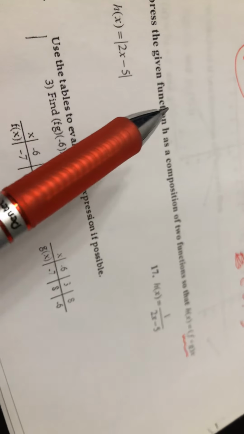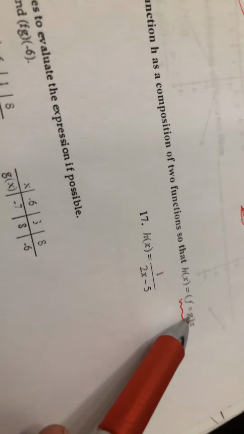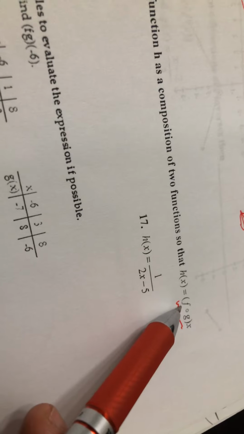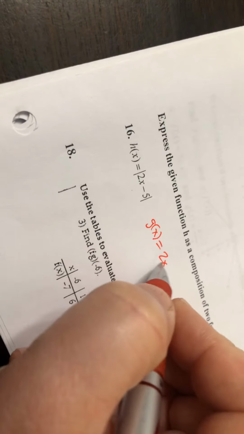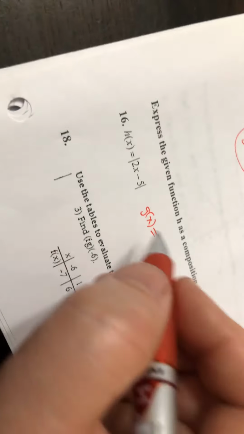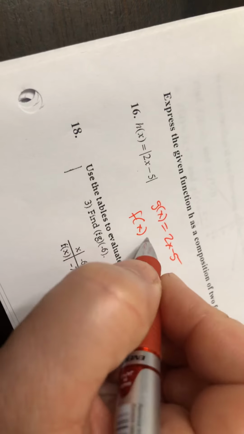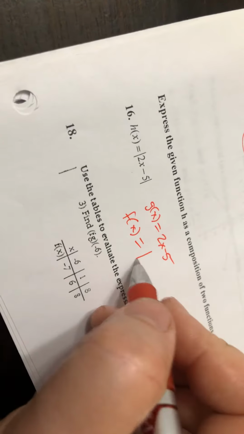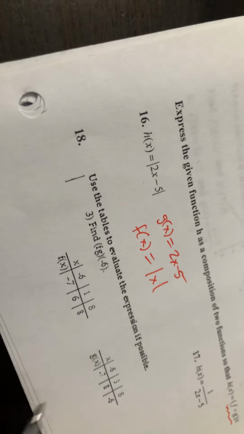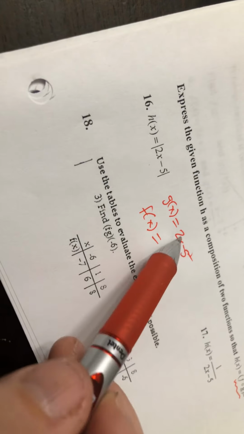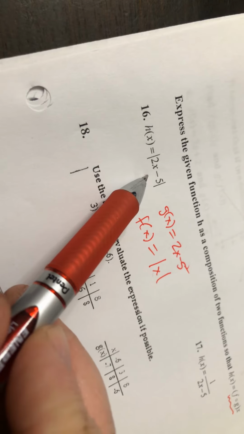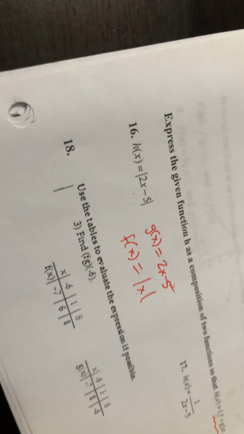There's more than one answer, but I need to figure out, for instance, I needed to plug g into f and get this. So the easiest thing would be to make g of x equal to x minus 5. And then what would that make f of x equal? That would make f of x equal the absolute value of x, because then we would have plugged g of x in for x and gotten that. Like I said, more than one answer though, but that's the easiest way.